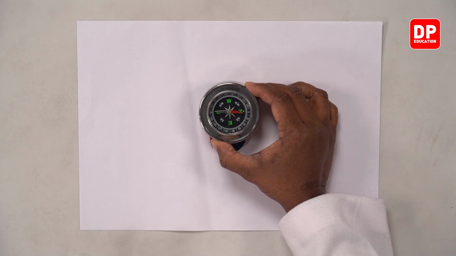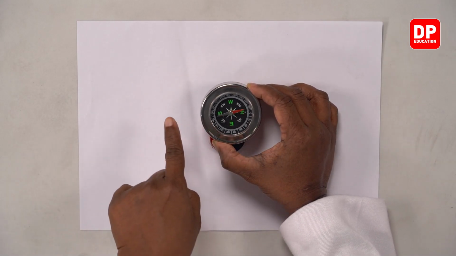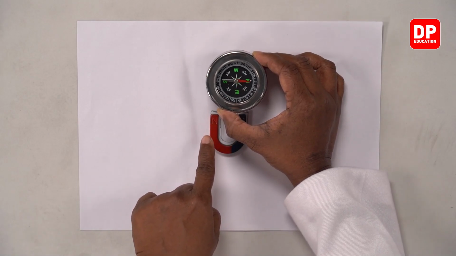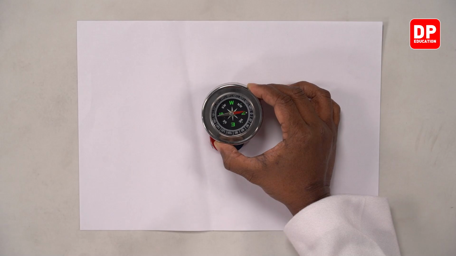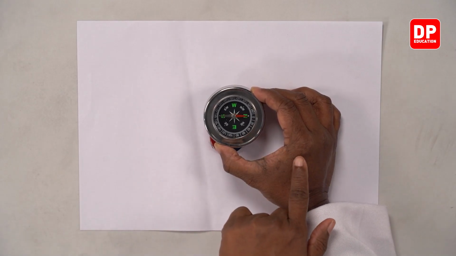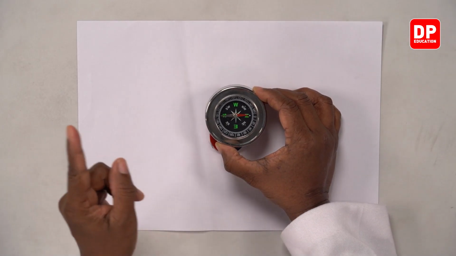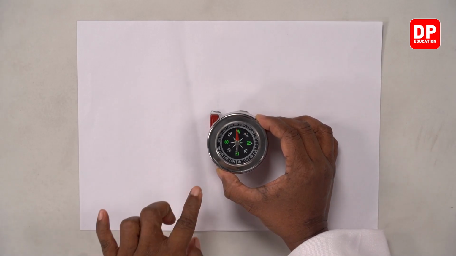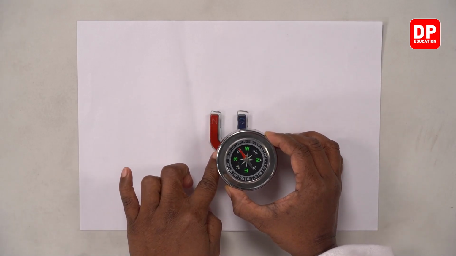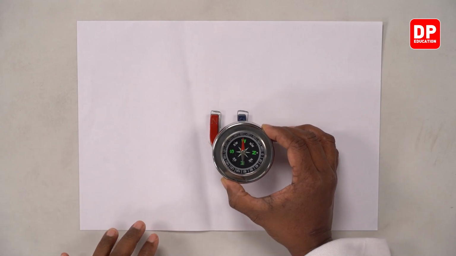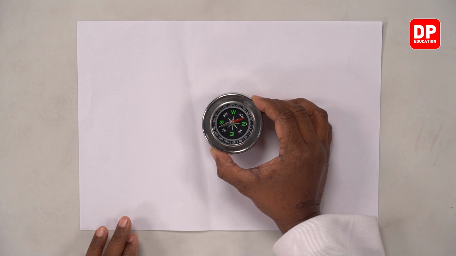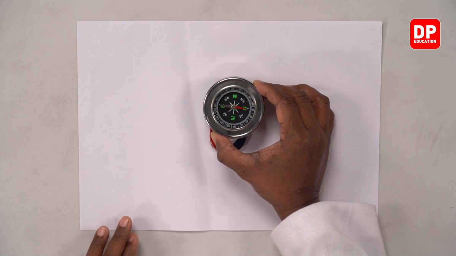Here you can see it comes from south to north. Now here you know this is the north end of the magnet. Here it is the south that settles down there. And this side north. So from north to south, the magnetic field. Even if I bring it here, but when we bring it near the U part, then of course it changes. But towards the arms, you can see it settles down this way.